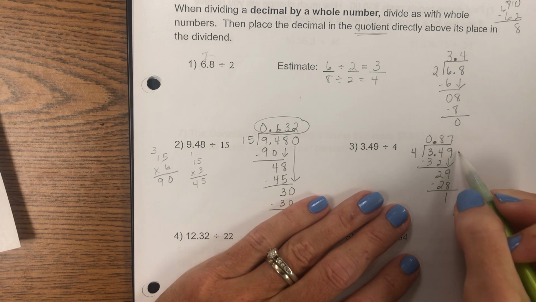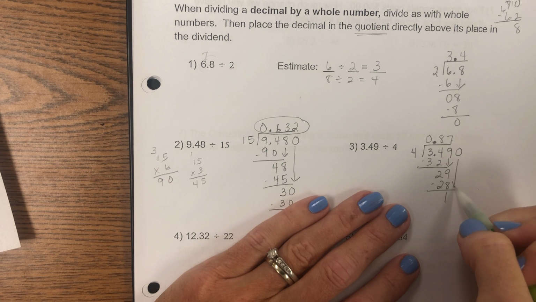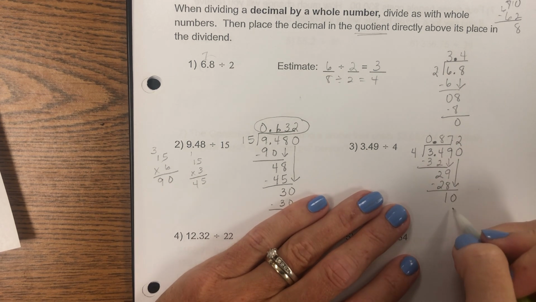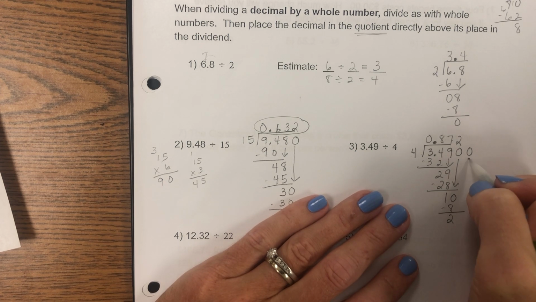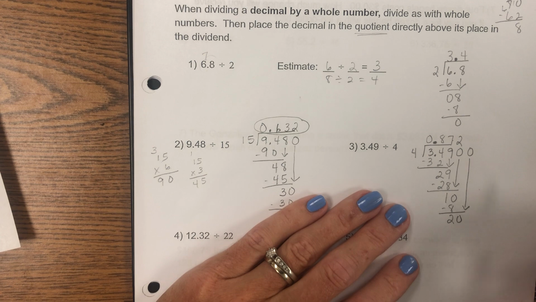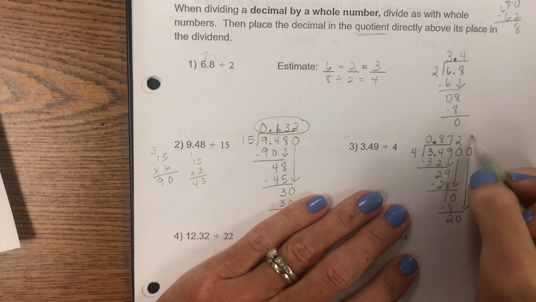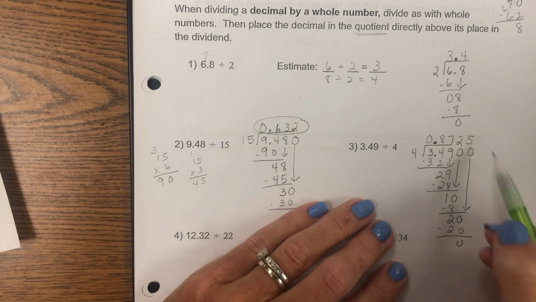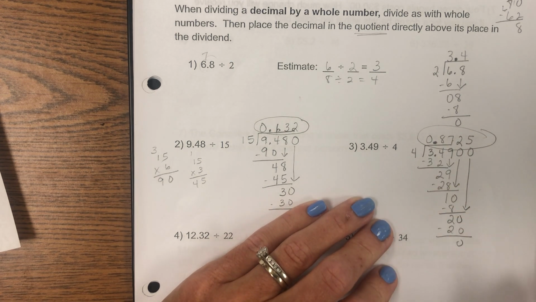Subtract, I get 1. Add a 0. Bring it down. 4 goes into 10 2 times. 2 times 4 is 8. 10 minus 8 is 2. Add another 0. Bring it down. 4 goes into 20 5 times. 5 times 4 is 20. So we're done, and we get 0.8725.